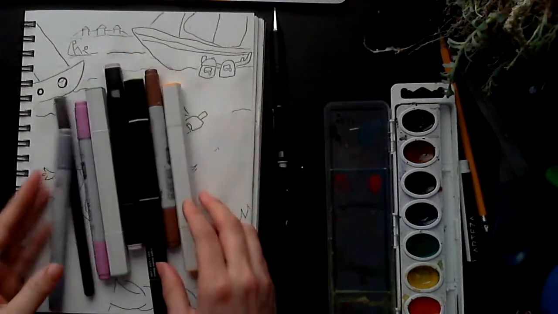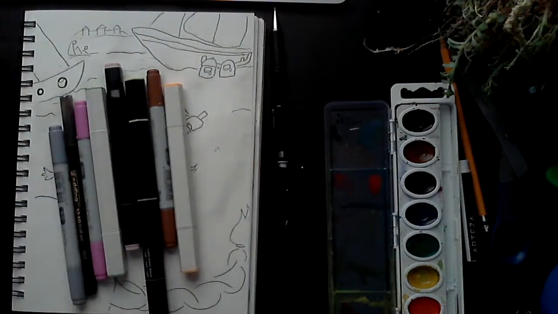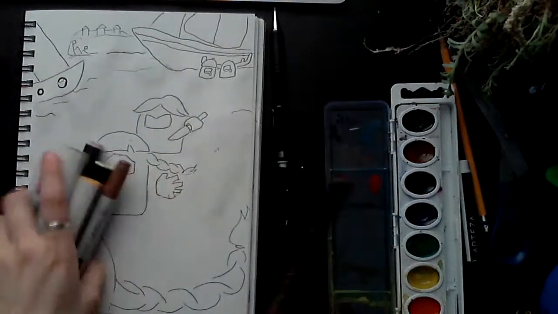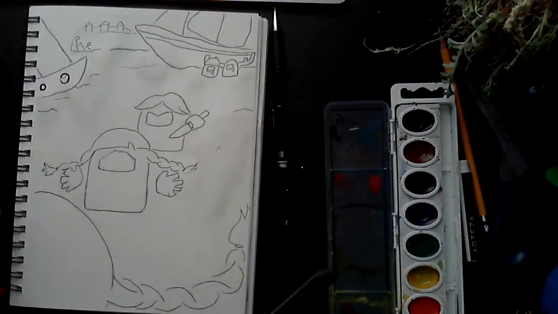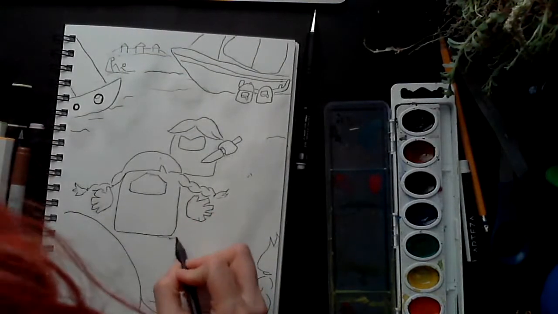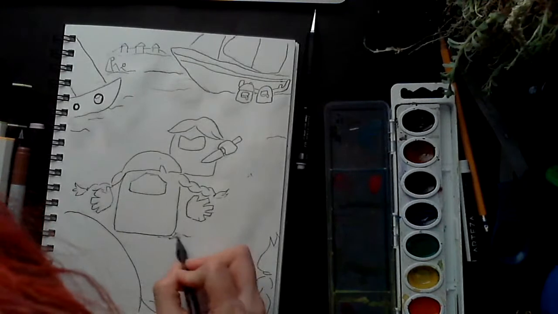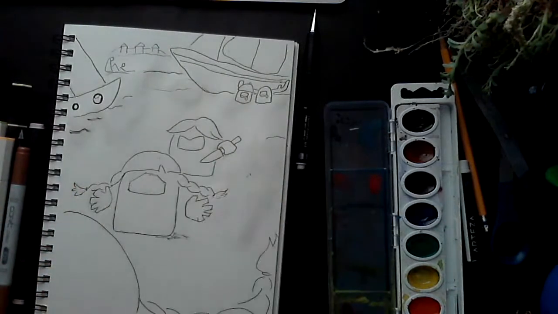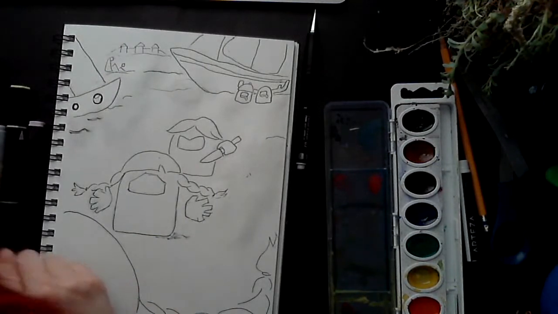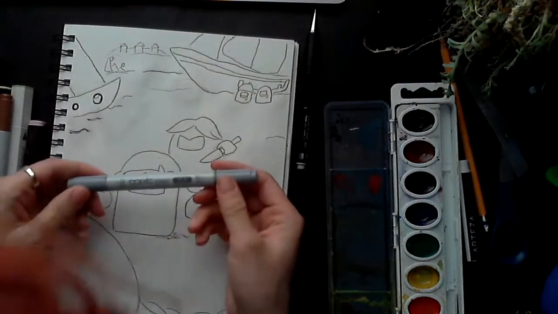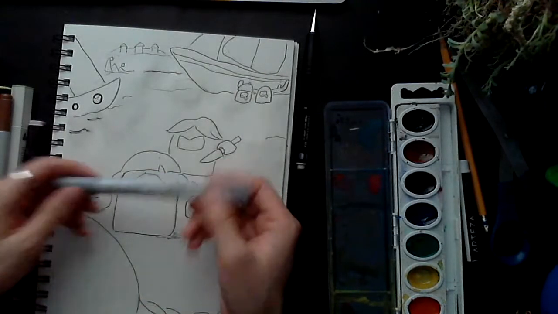I think what I'll do is use the grays to continue with the snow and the definition on the snow. This one seems to be kind of out of ink, so we're not going to use that one. Never mind. Let's go with this one and see if it has any better luck. It's Copic too, so that's not bad.